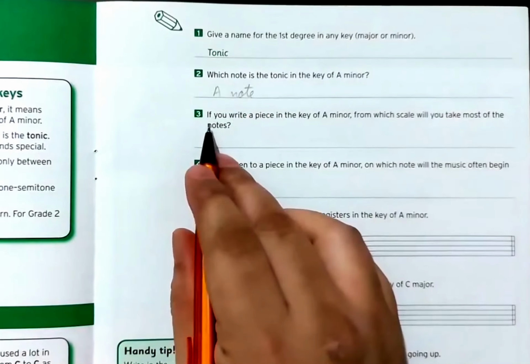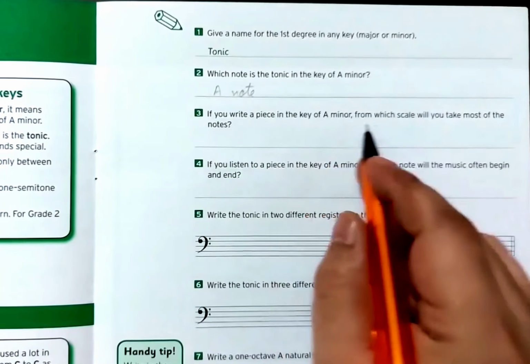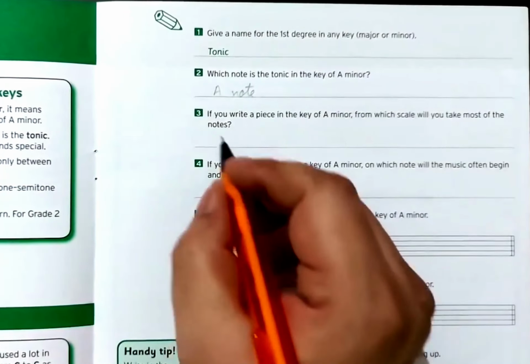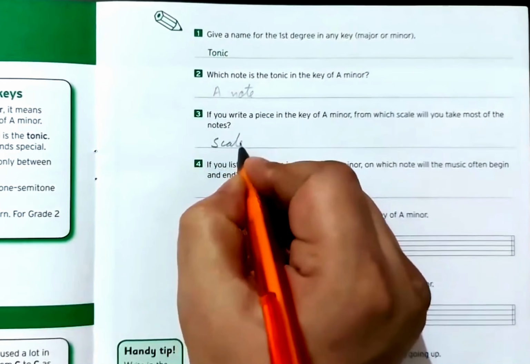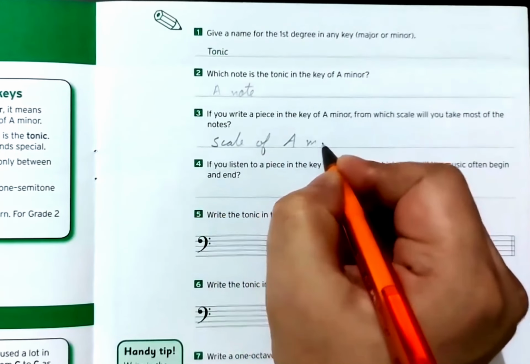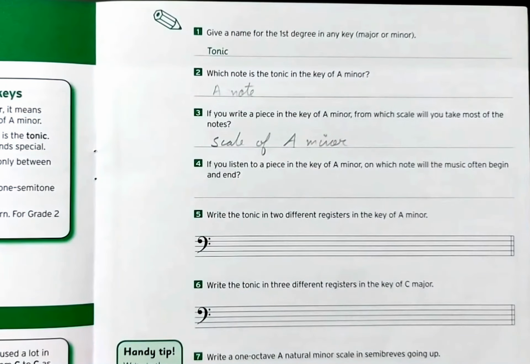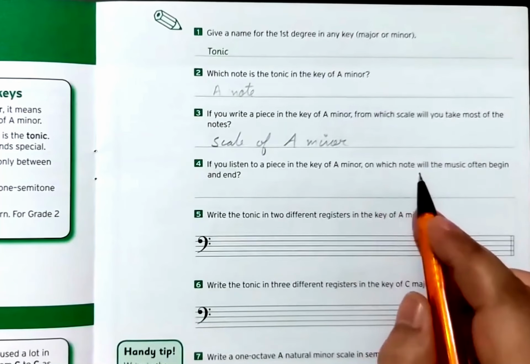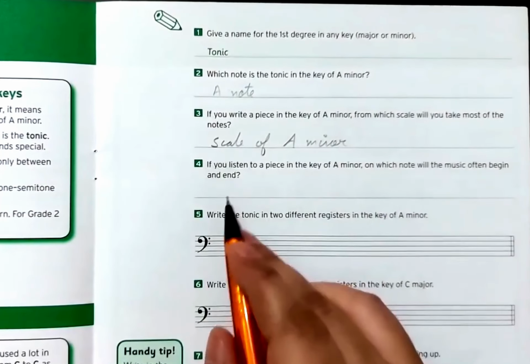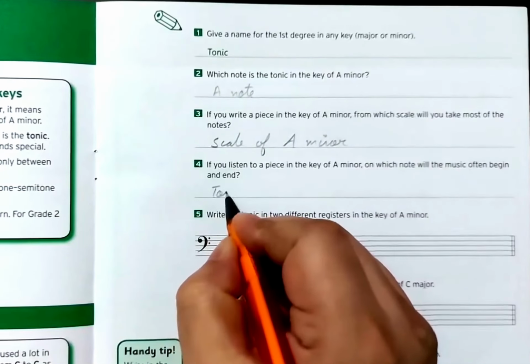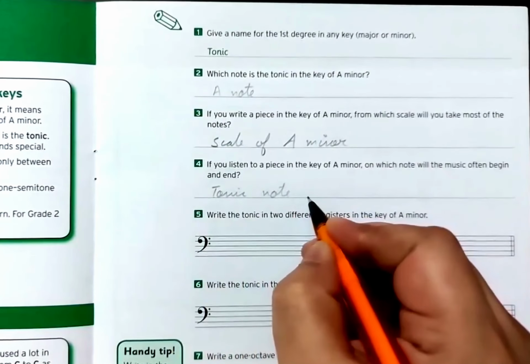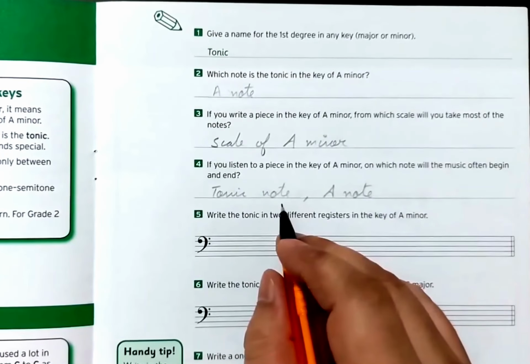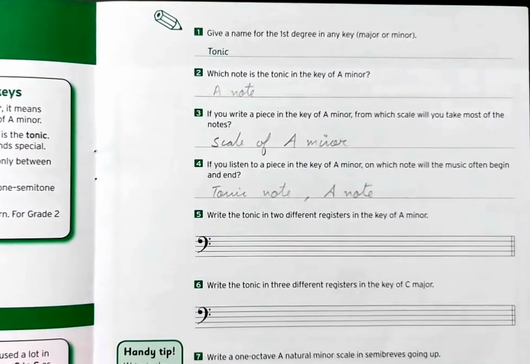Okay, if you write a piece in the key of A minor, from which scale will you take most of the notes? Simple, the scale of A minor. Next, if you listen to a piece in the key of A minor, on which note will the music often begin and end? Simple, you can write tonic note, or you can write the A note, because A is the tonic note. You begin and finish the music with the A note, the tonic note only.